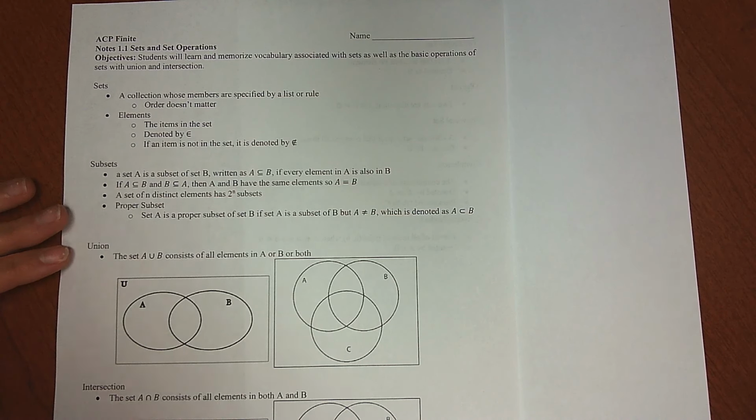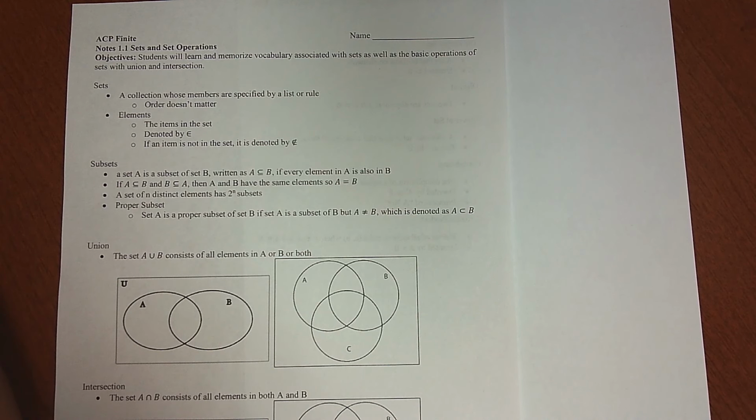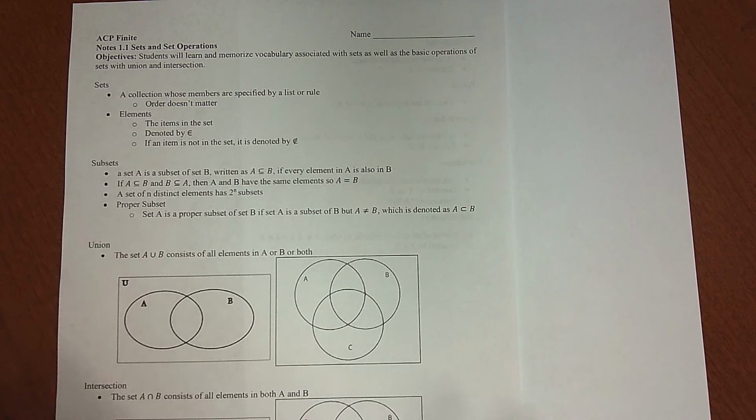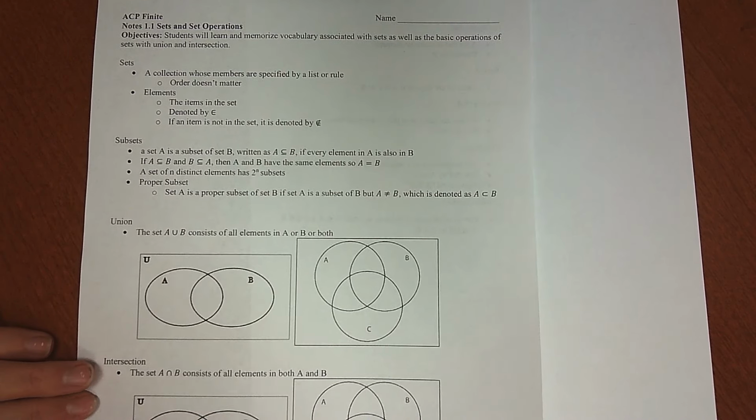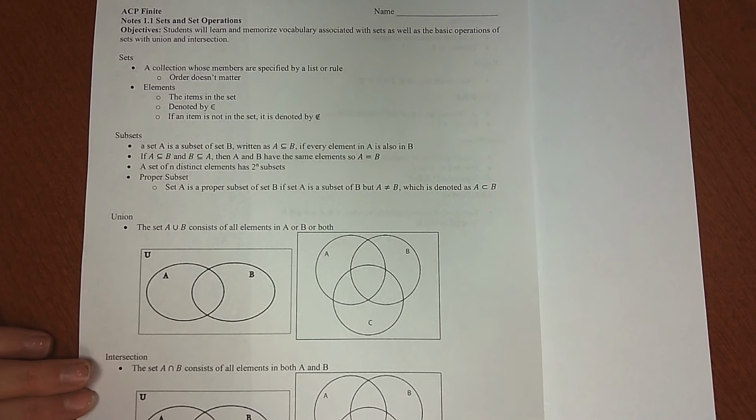Hello again, students. Today we are going to work with sets and set operations. So it's our very first lesson over sets, and today is just a lot of vocab, and a lot of just learning new symbols and how those work. So for this notes page, which is posted online, please basically just read through it.